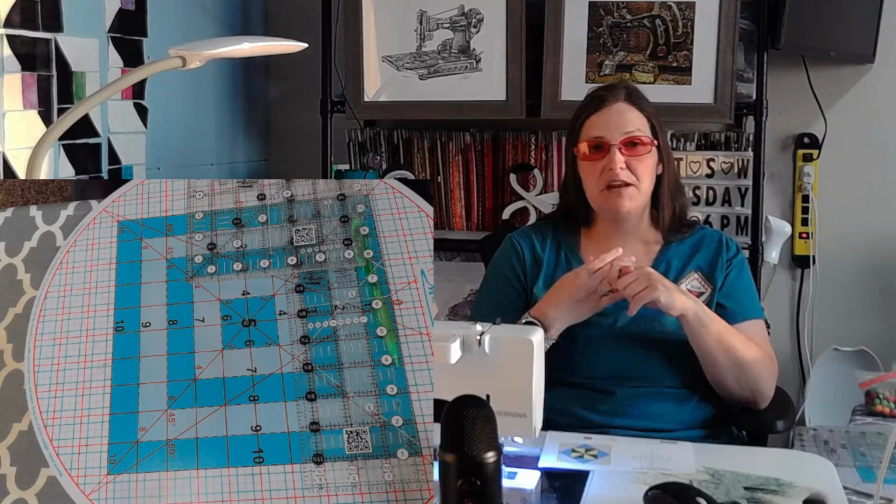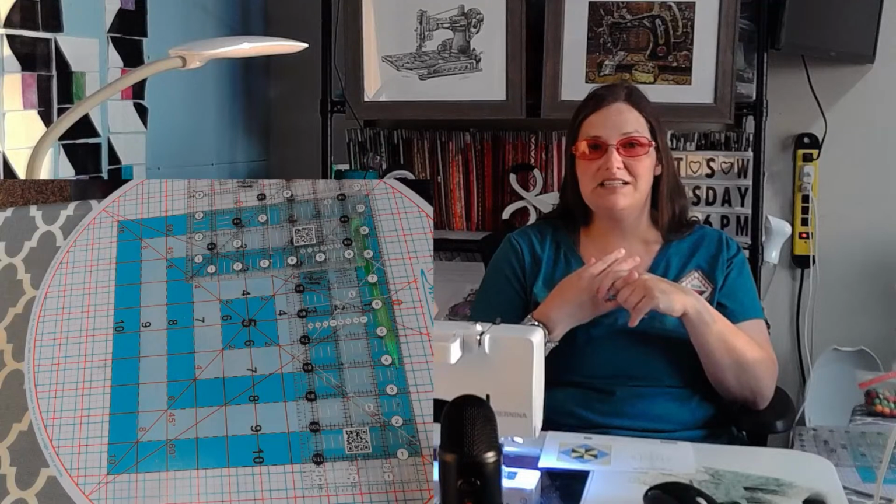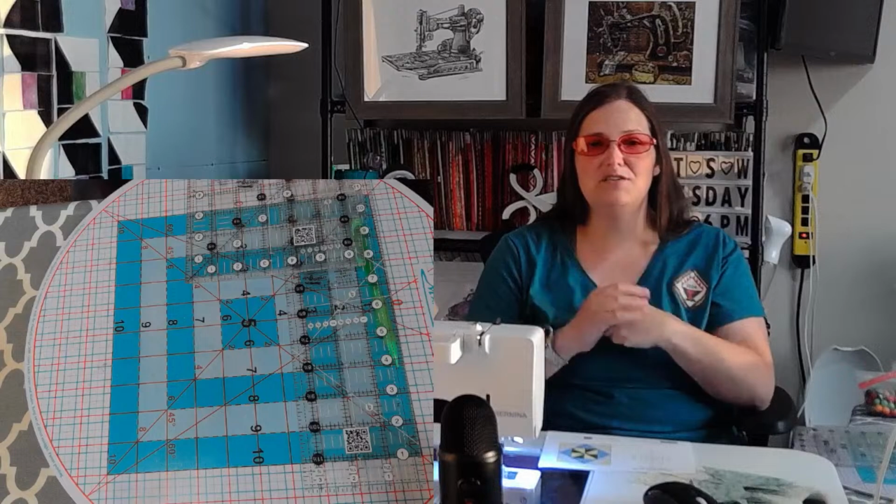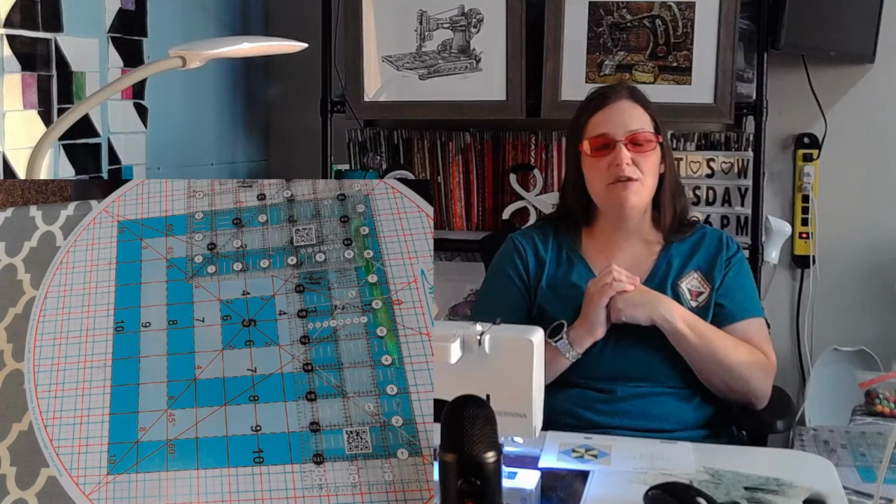Definitely rotary cutters and sewing machines are two things you should not be operating if you cannot see straight or if you are dizzy in any shape, form, or fashion. I completely understand. So please do not do yourself harm.